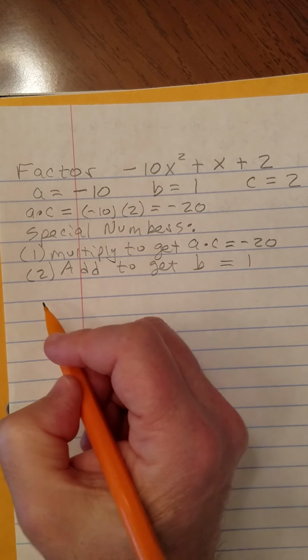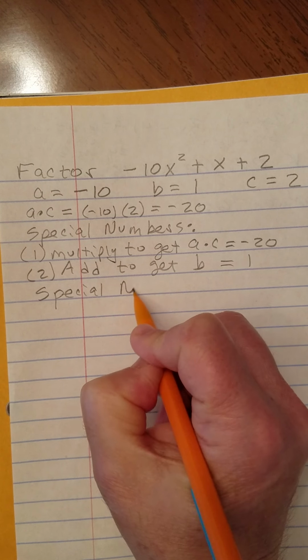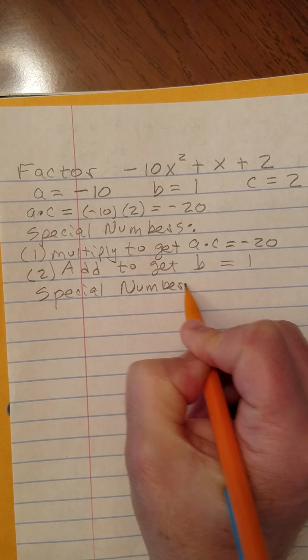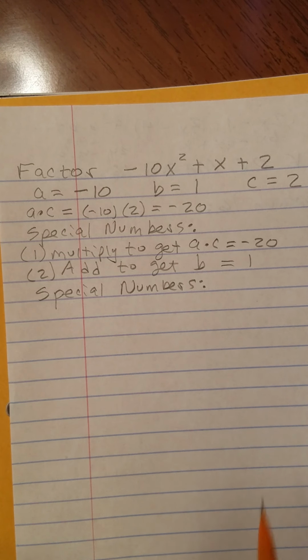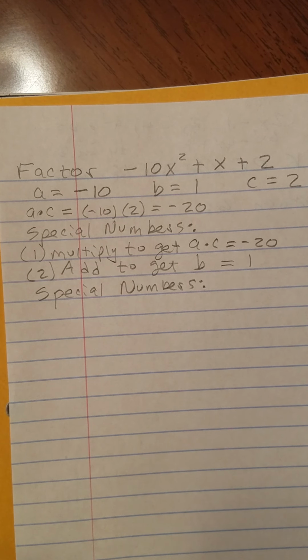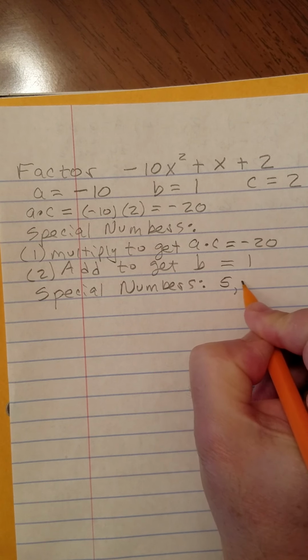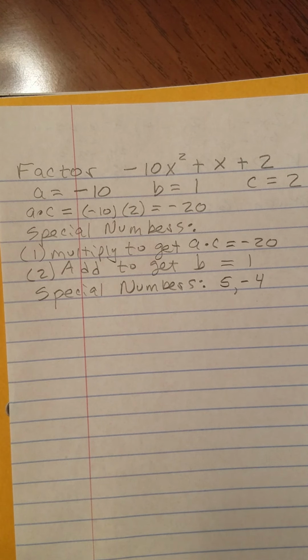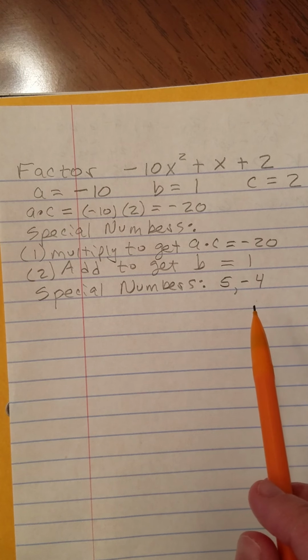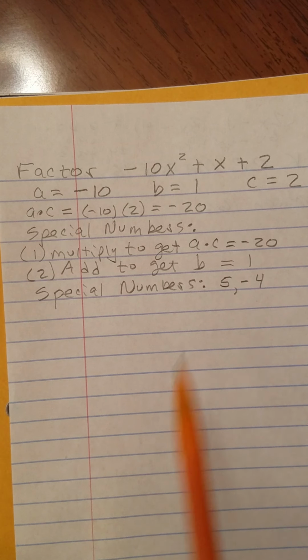So what are those special numbers? What two numbers multiply to get negative 20 and add together to give positive 1. Again, being really good at your multiplication facts helps a lot. Those two numbers are going to be 5 and negative 4. 5 times negative 4 is negative 20. 5 plus negative 4 is 1.